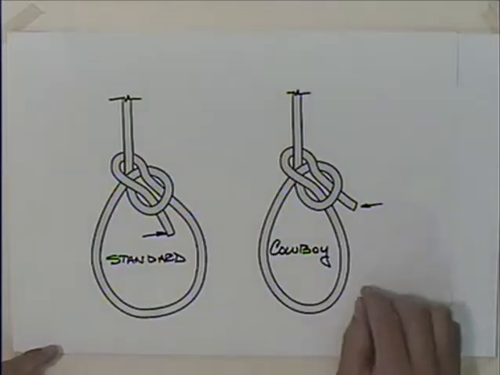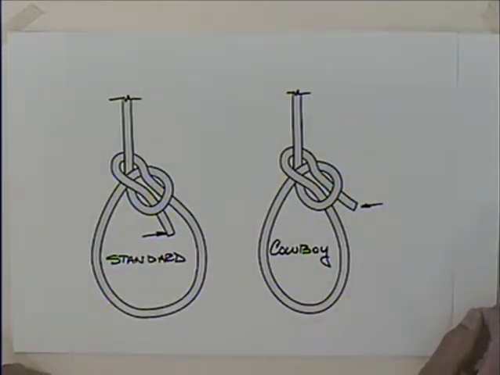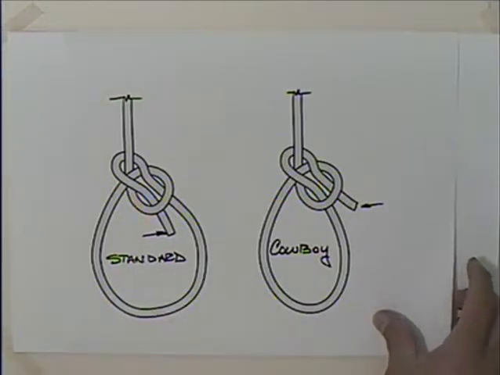There's a lot of arguments that the cowboy actually stays tied better, holds more load. It's always worked good for me, but if you want your bowline to look more like what you're going to see in the pictures, you probably want to tie a standard. So let's go back to the rope then and see what we get.